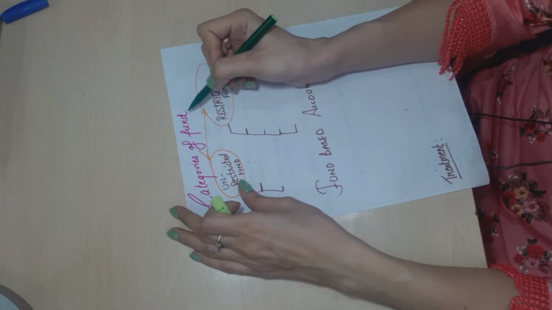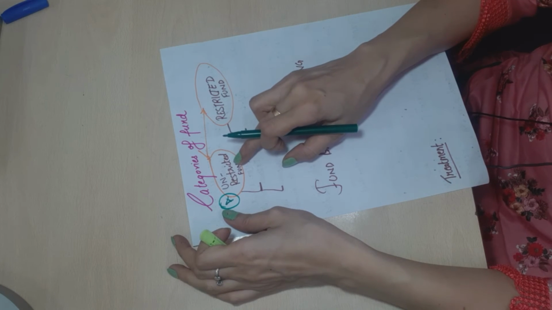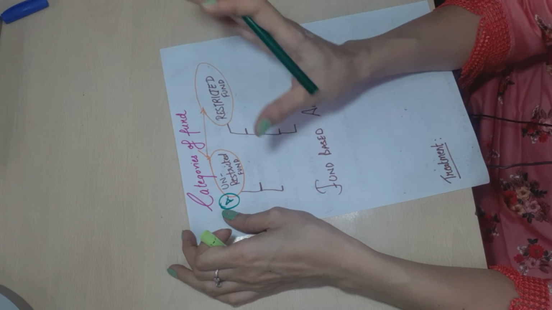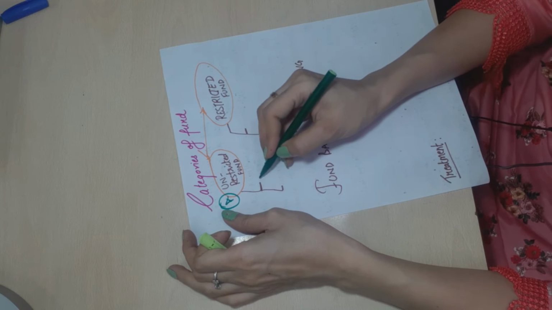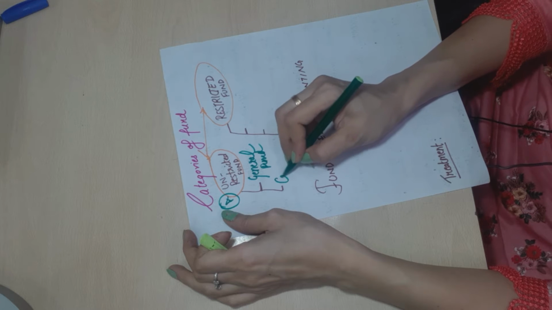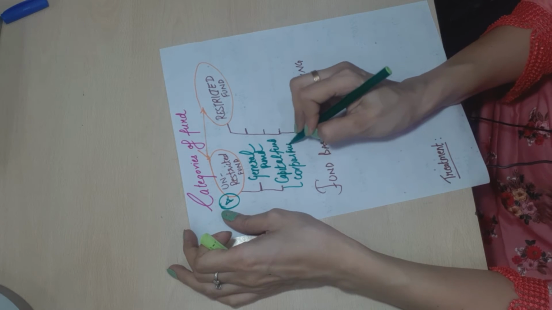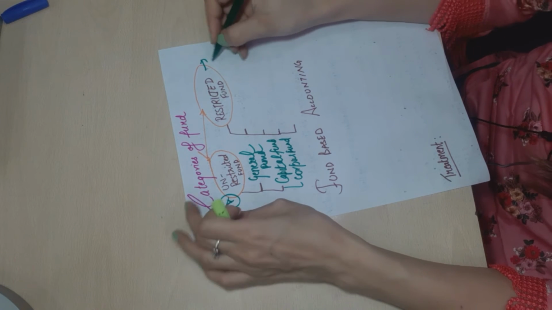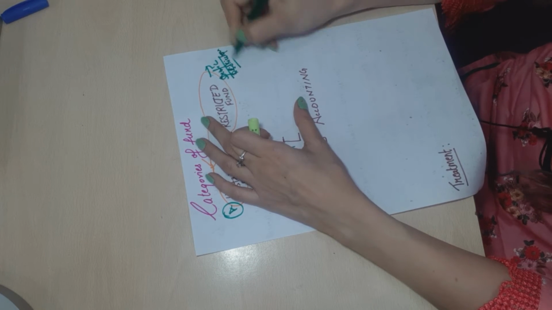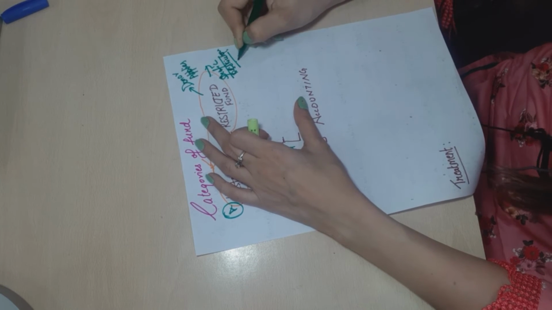Now let's know about the categories of fund. There are two types of fund. Firstly, there are unrestricted funds, whose use is not restricted to any specific purpose. They can be used generally. They are the general fund, the capital fund, or we can say the corpus fund. Restricted funds are those with a specific restriction. We don't apply it, the donor applies it. The donor applies a specific restriction on its use.